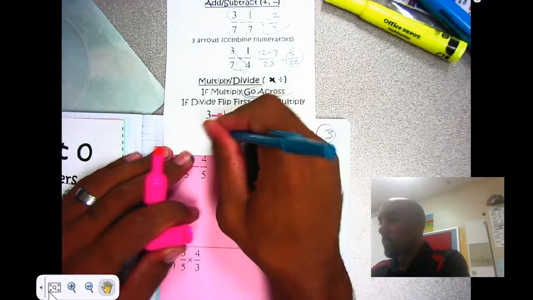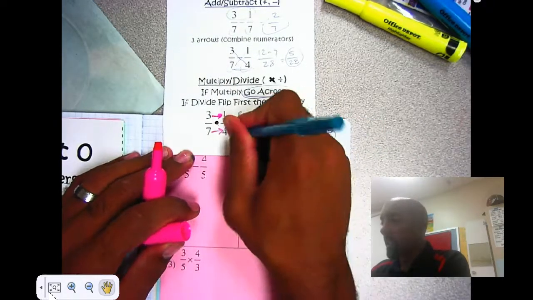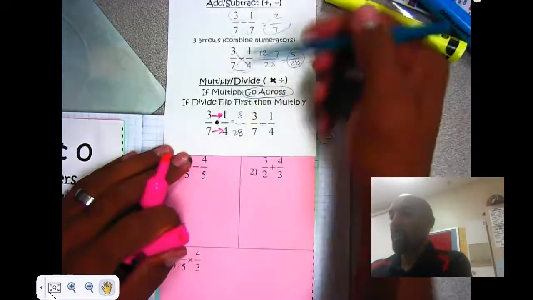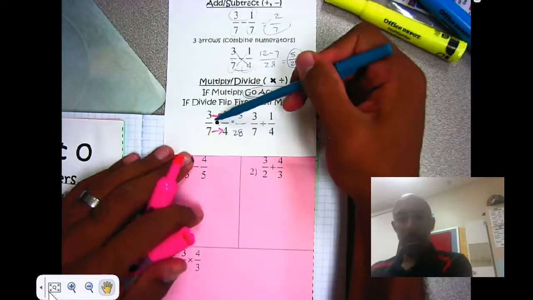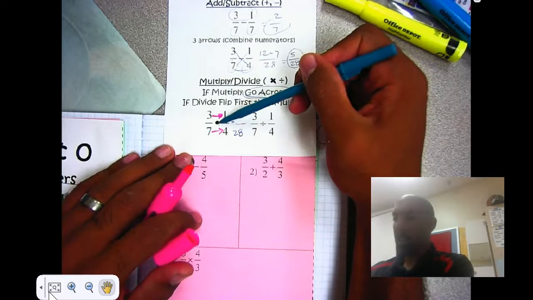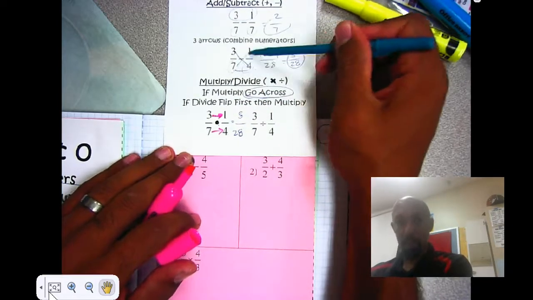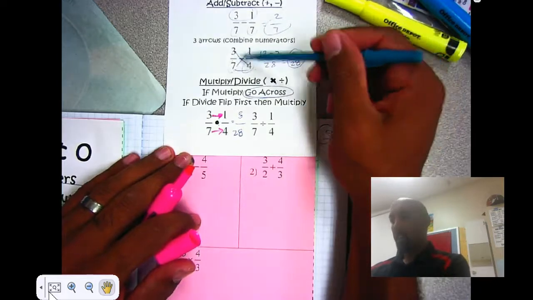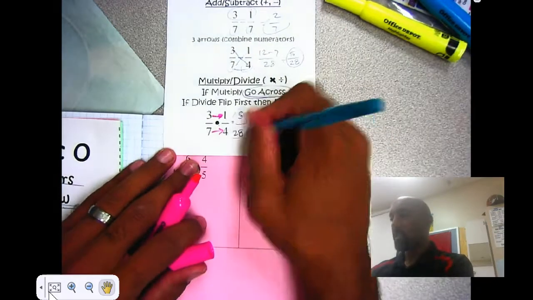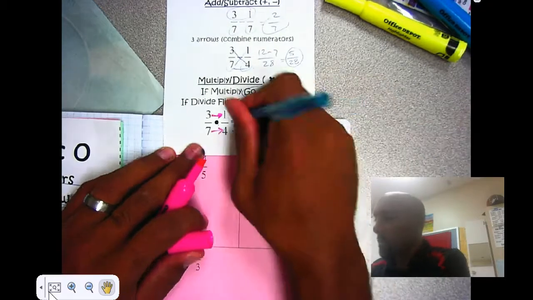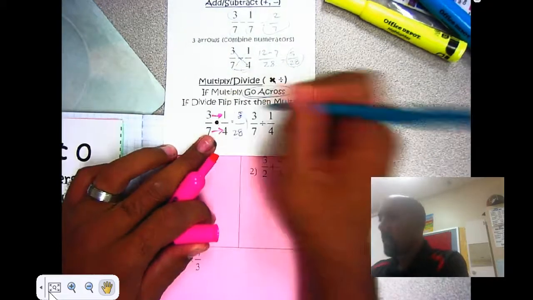And then again on the bottom, go across. 7 times 4, 28. See how this is different? I did all the same numbers, but now when it's multiply in the middle, I go across. Add or subtract, then we multiply diagonal. Okay? So that's 3 over 28. Sorry, that's a 3.